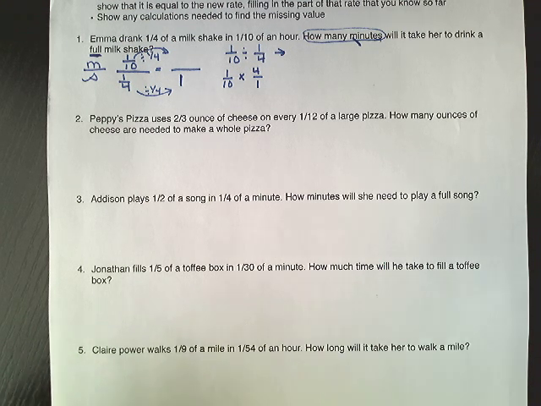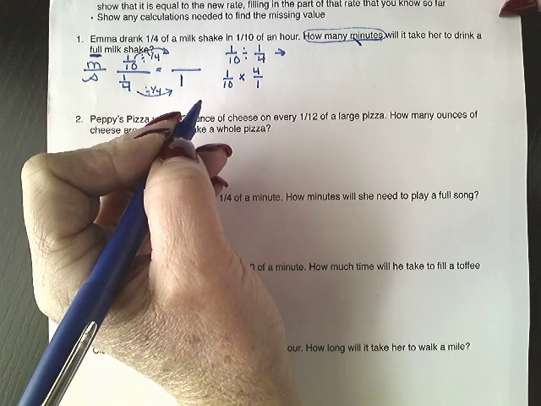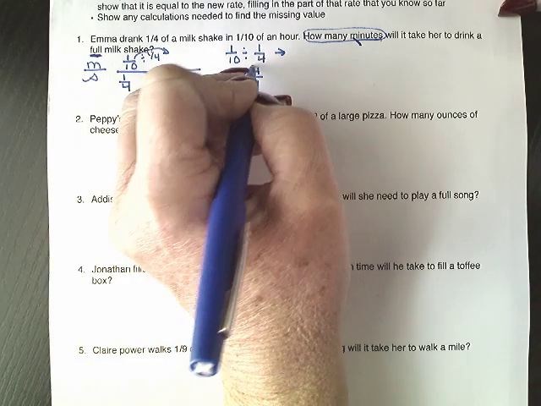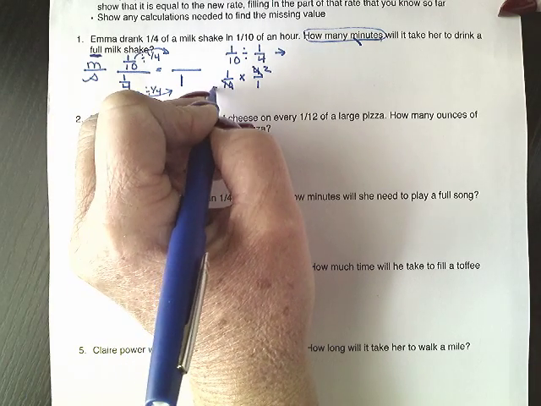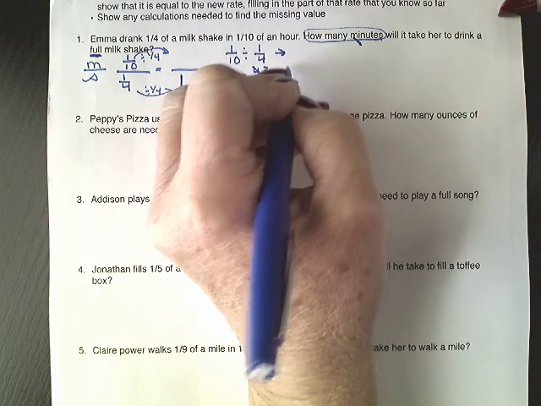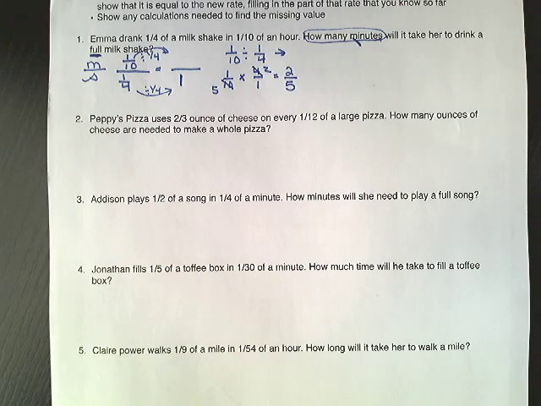Now, we've been working on simplifying before we multiply. So I know that both 10 and 4 share 2 in common, as a common factor. So 4 divided by 2 is 2. 10 divided by 2 is 5. 2 times 1 is 2. 5 times 1 is 5. So the answer is 2/5.